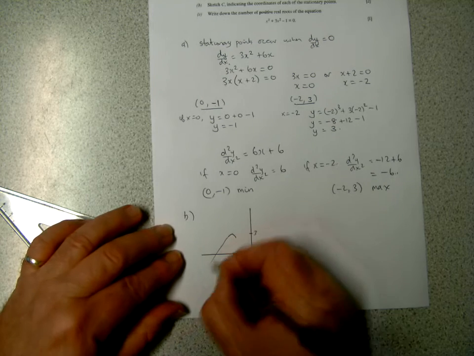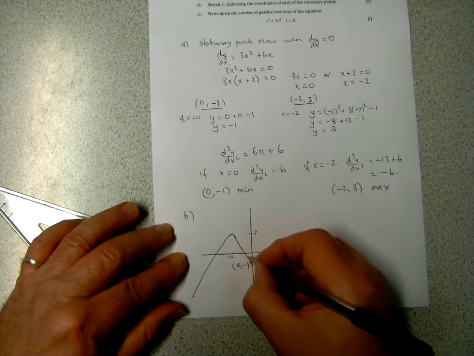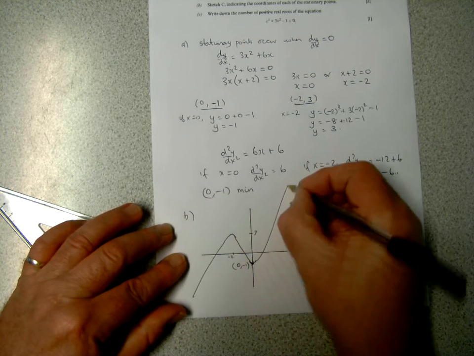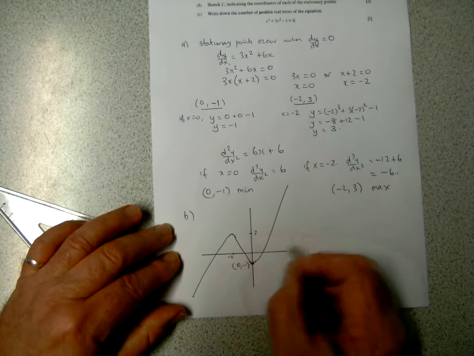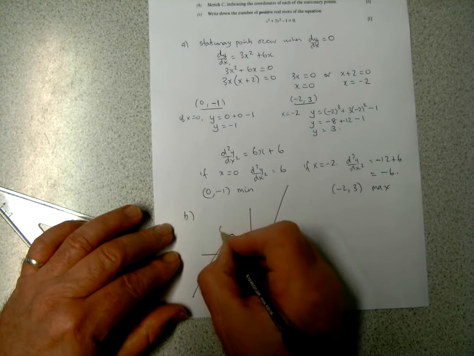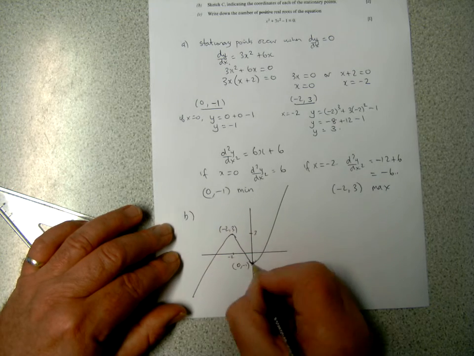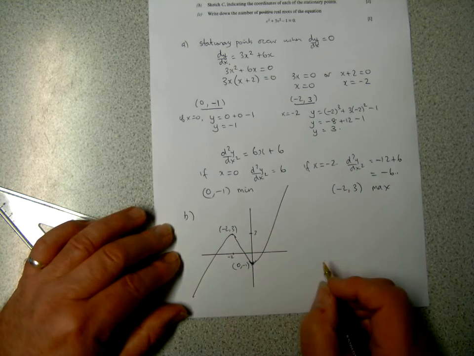Those are the only turning points. That graph will have to come down there, comes to the minimum, and goes up. And then the coordinates of the stationary points, that one is minus 2, 3, and that is 0, minus 1.